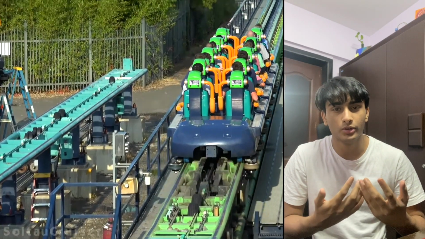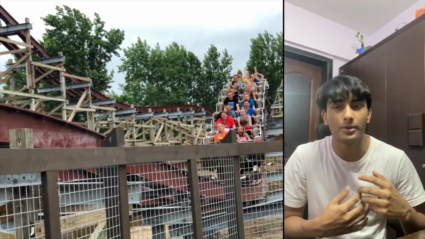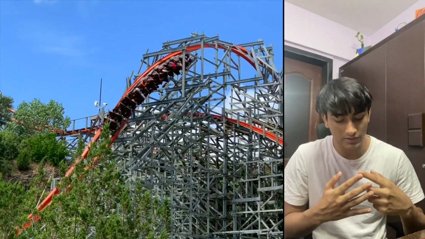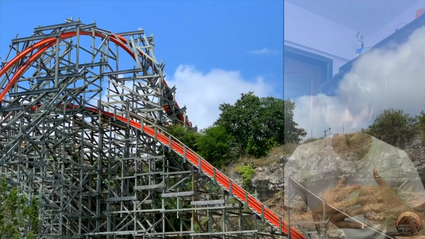So, to conclude, this is how roller coasters rely on a mix of mechanical, potential, and kinetic energies, force of gravity, mass, and speed.